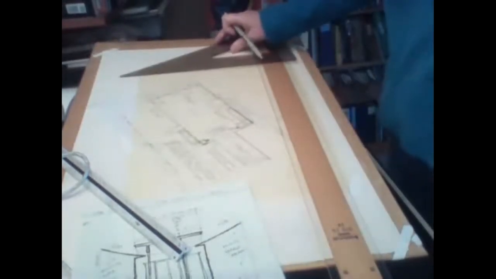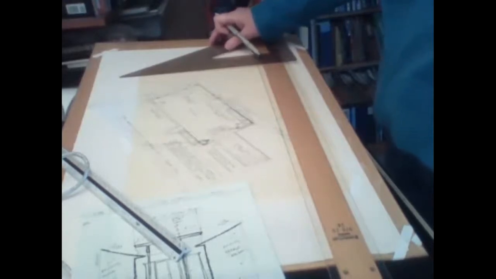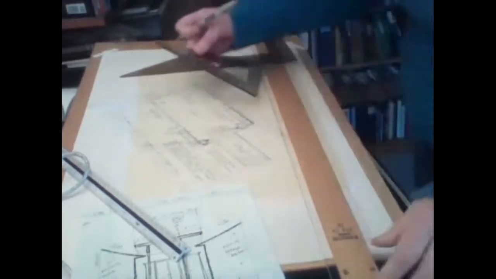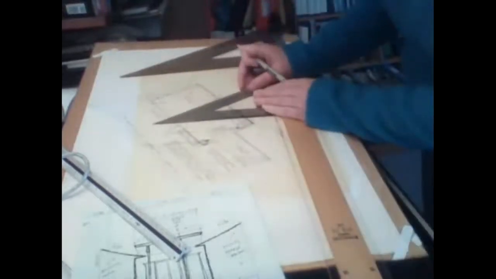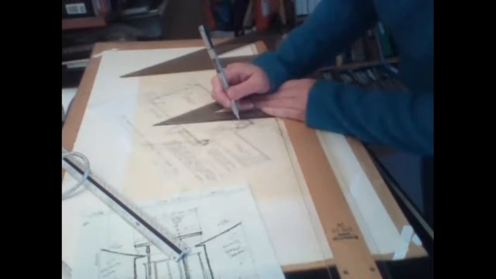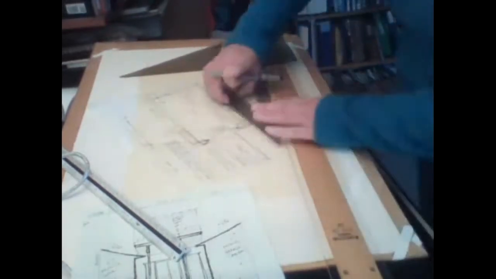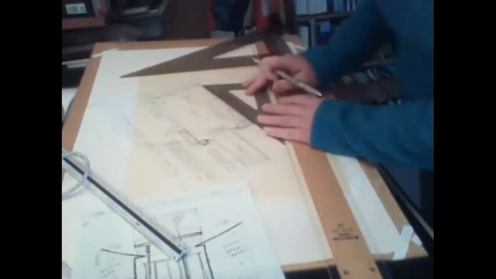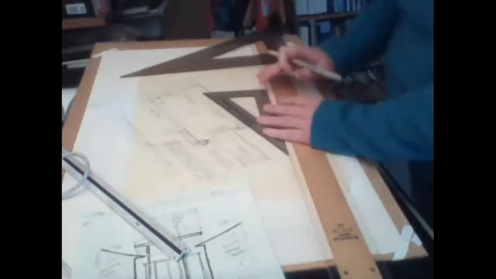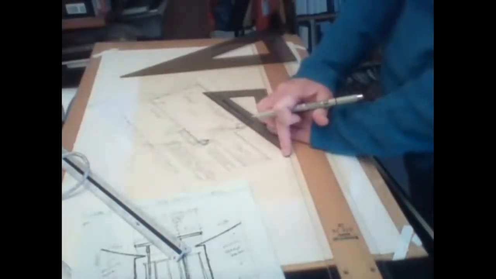And now I'm going to grab a smaller 30-60. Given the space I'm working in here, it might be easier for these short things. And now I'm going to bring this one up. And then what you do is, again, using your 30-60, now you're using that 30-degree angle.